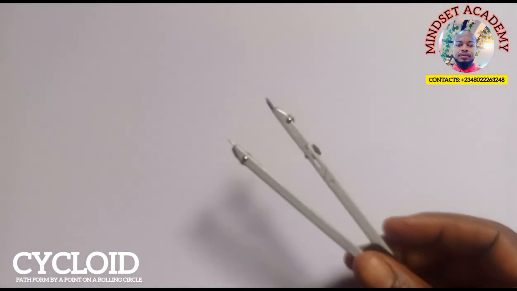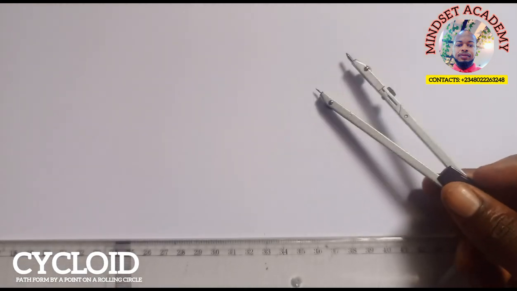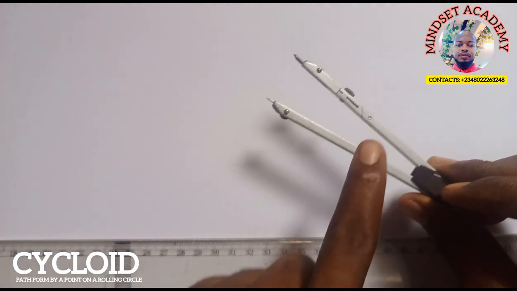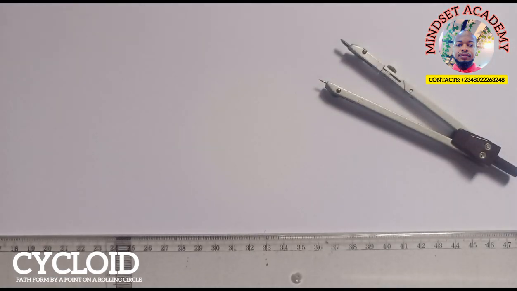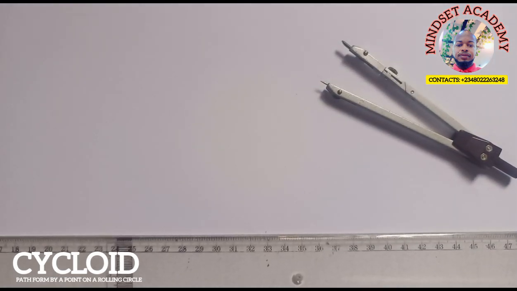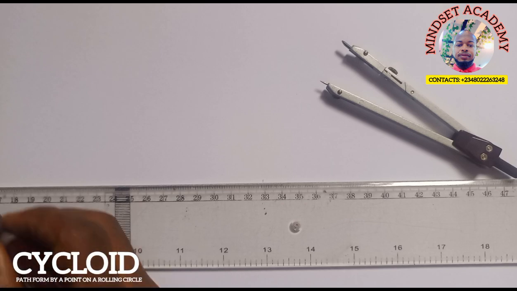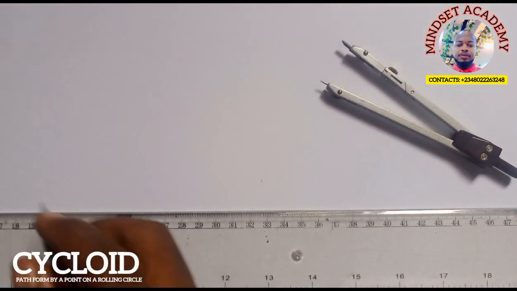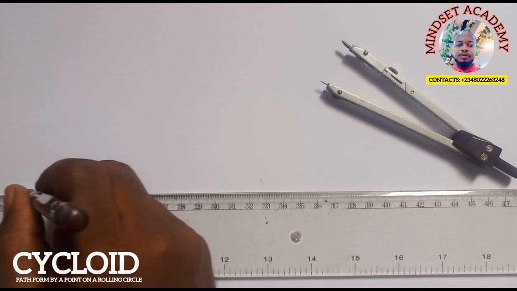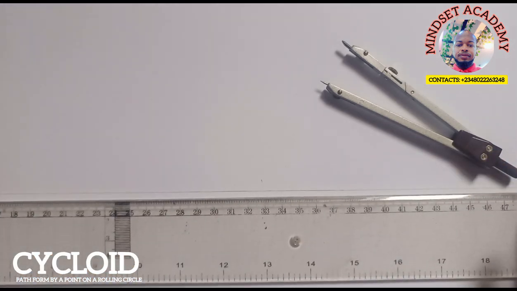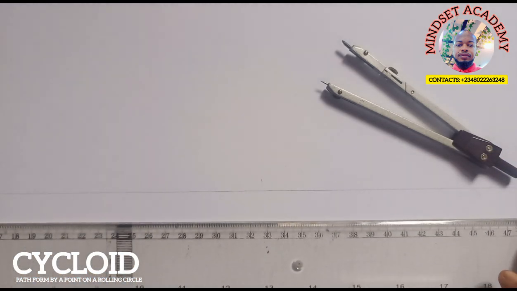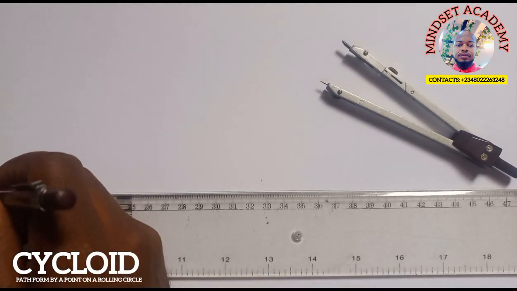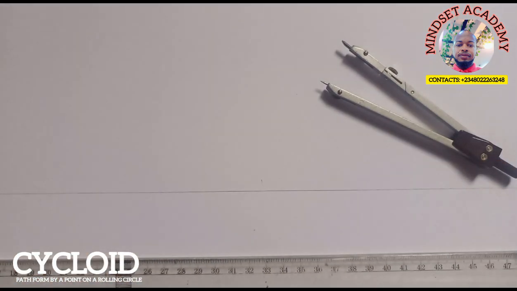So to make my work easier, I will take my pencil. Remember, I did not adjust this. It's still the same 27.5. I'll take my meter rule and I am going to draw my center line, or just my horizontal line this way. Can you see that? Let me make it more visible so we can have a clearer view of what we are constructing. Can you see that?